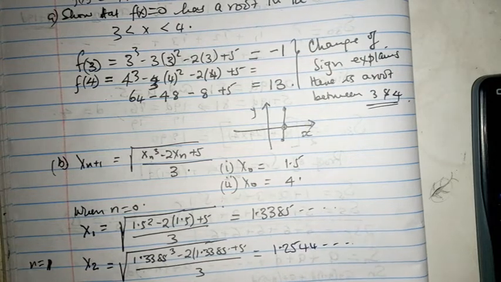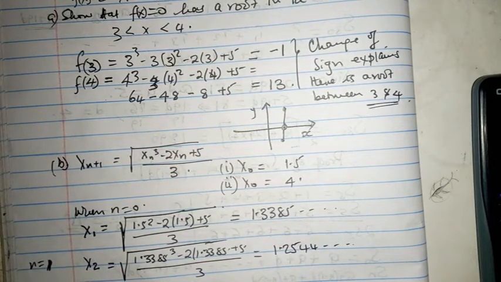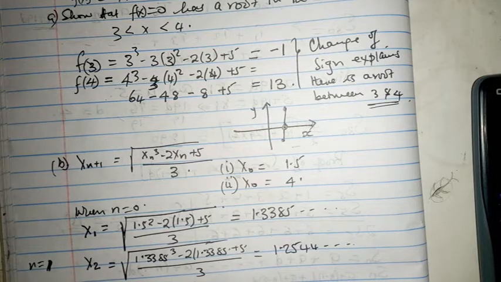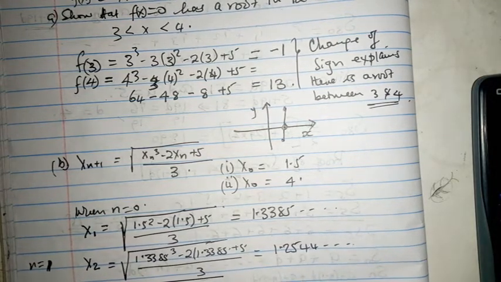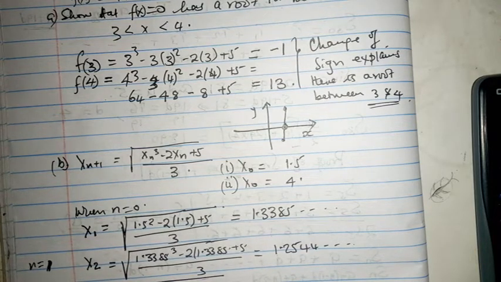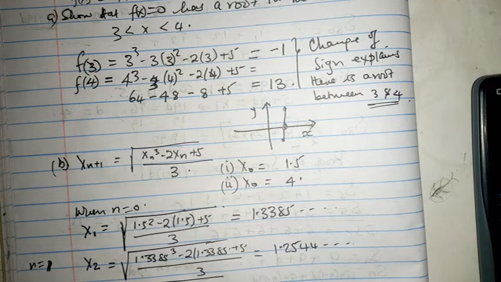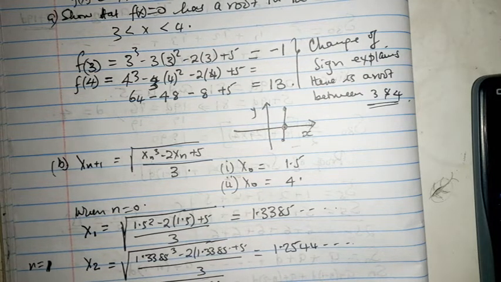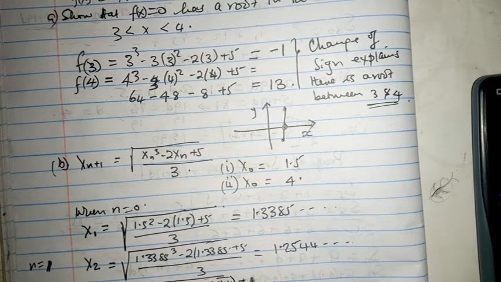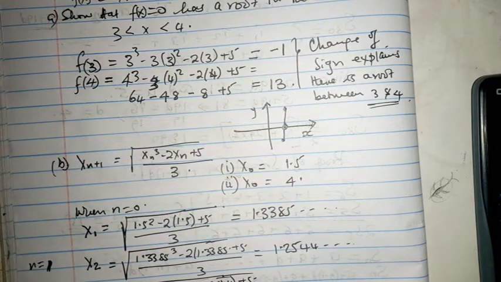Moving forward with 1.2544, when n = 2 this becomes x3, because 2 plus 1 equals 3. It's going to be 1.2544 cubed minus 2 times 1.2544 plus 5, everything over 3.